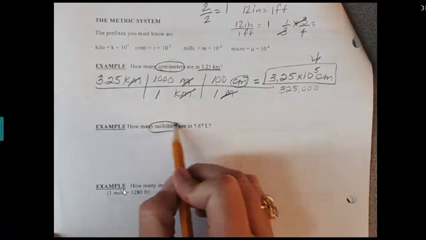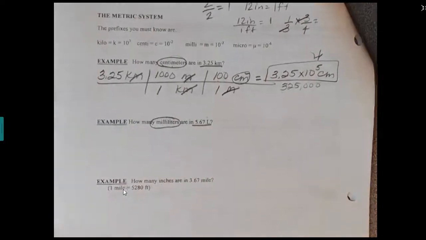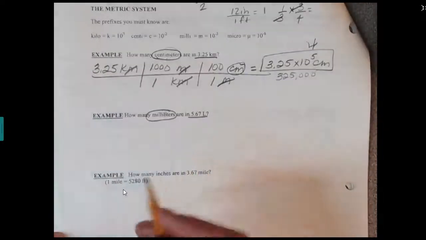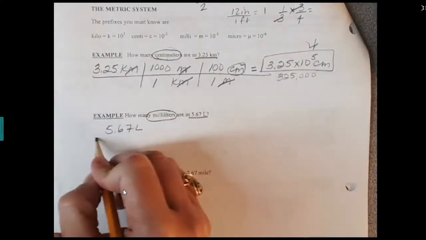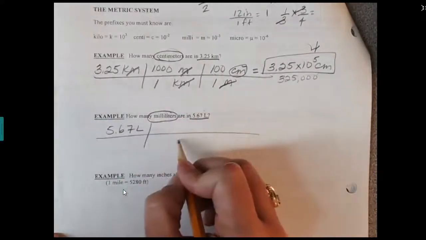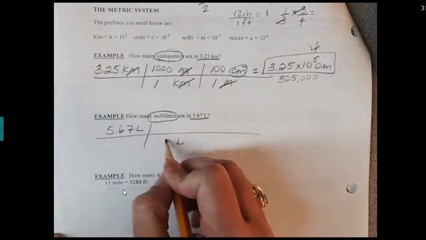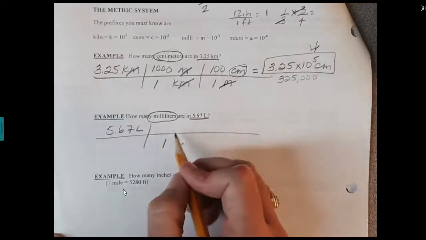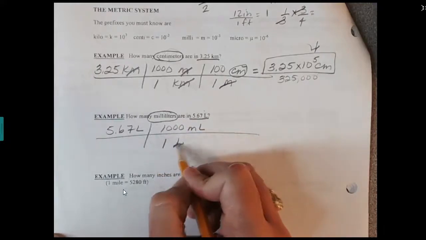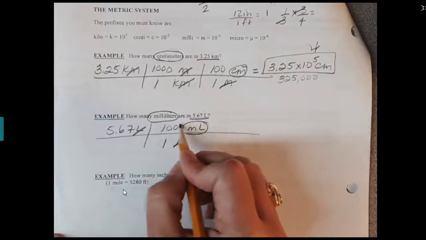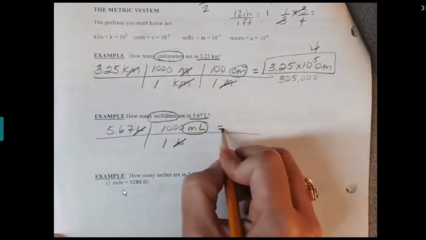How many milliliters are in 5.67 liters? We start by writing the given, 5.67 liters. The words on the top or the words on the bottom. For every 1 liter, how many milliliters? 1,000 milliliters. Liters cancel. I'm left with milliliters, which is my unknown, so I stop.